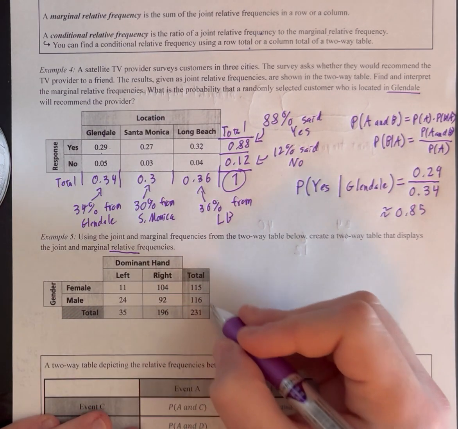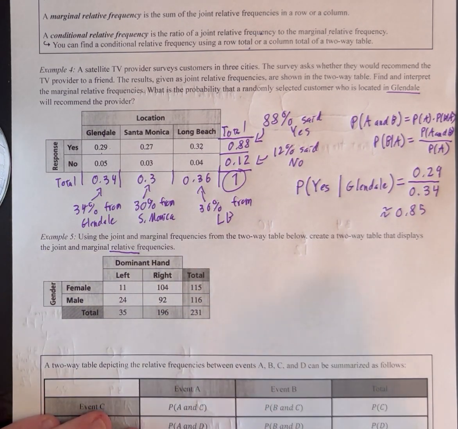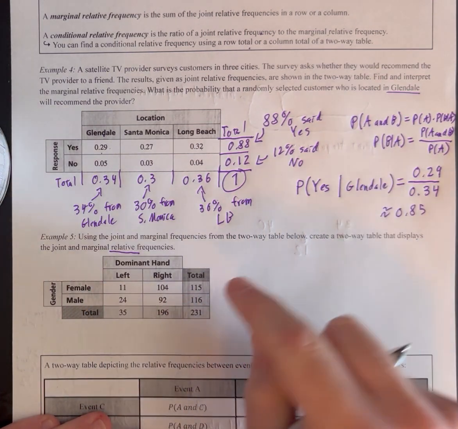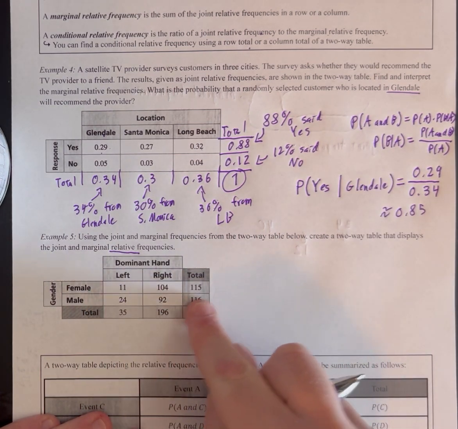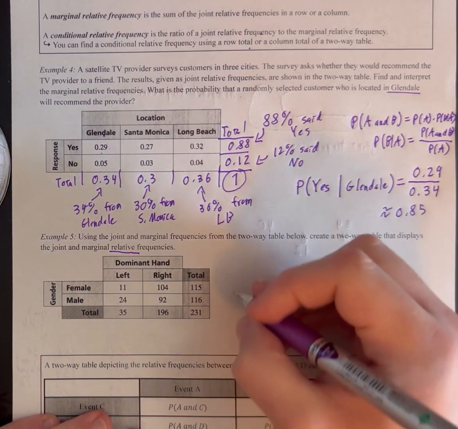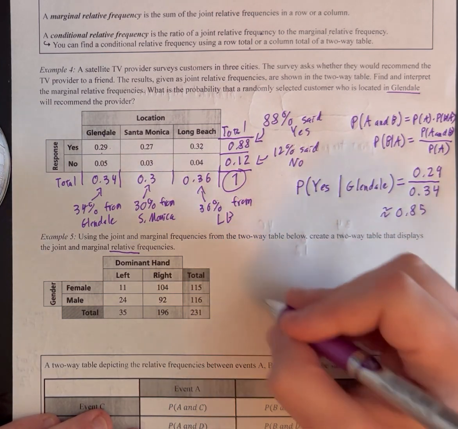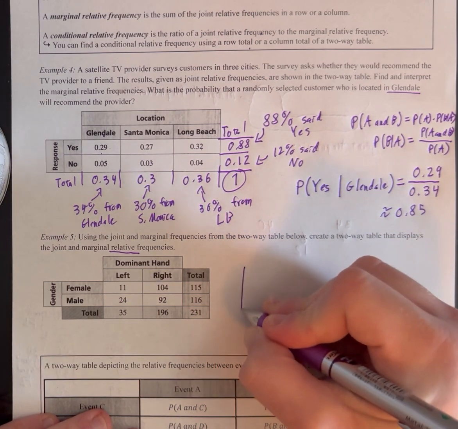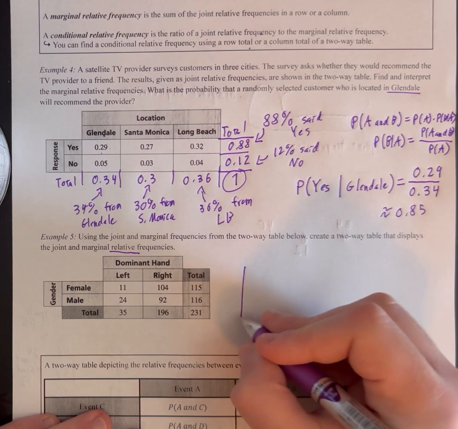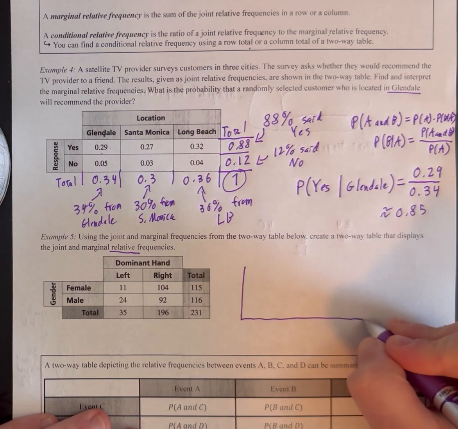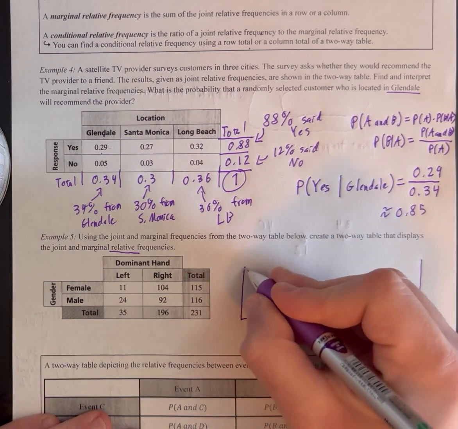So these are all normal numbers. They all add to 231. We want all of them to be probabilities, and we want them all to add up to just 1 down here. So let's start setting up our two-way table. It needs to have the same number of columns and rows and all that. So I'm going to draw it like this.